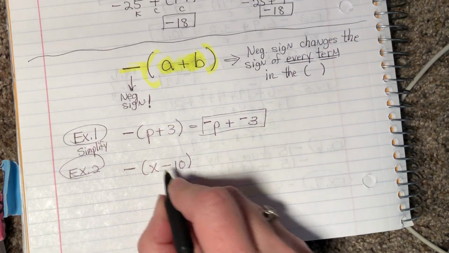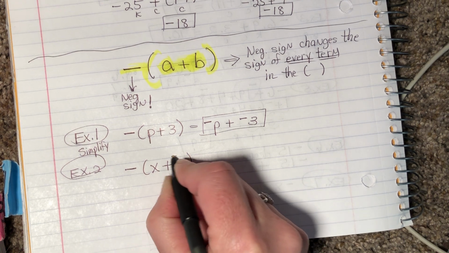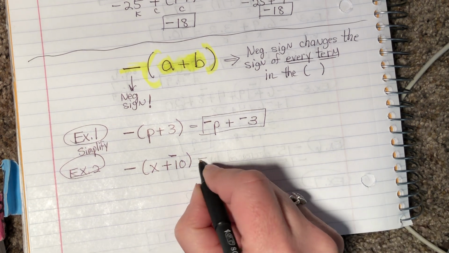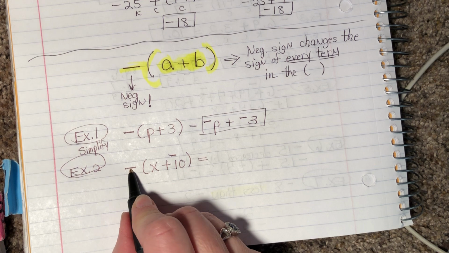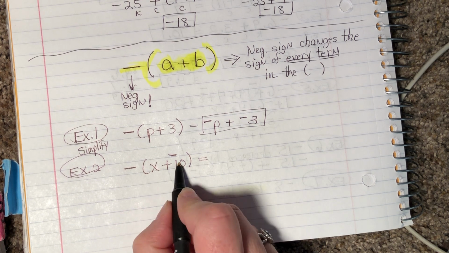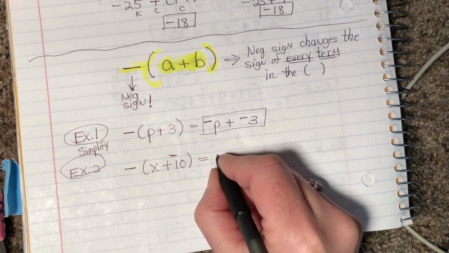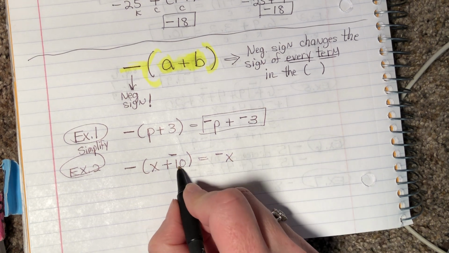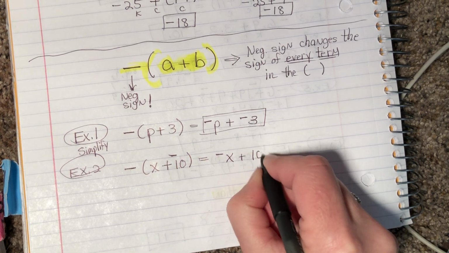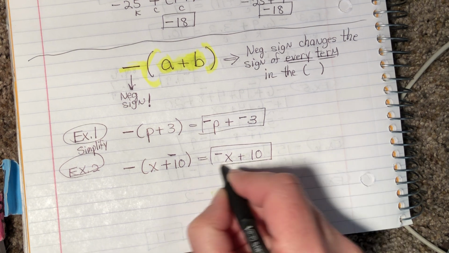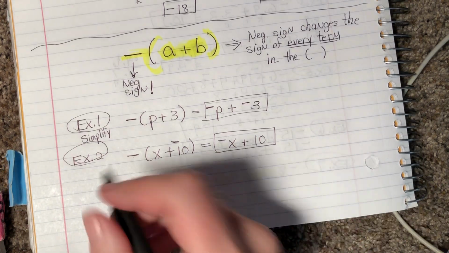All right, right here. So keep, change, change. Now, the negative on the outside is going to change the sign of everything on the inside. That x is positive, now it's negative. The 10 is negative, now it's positive. That's the answer.